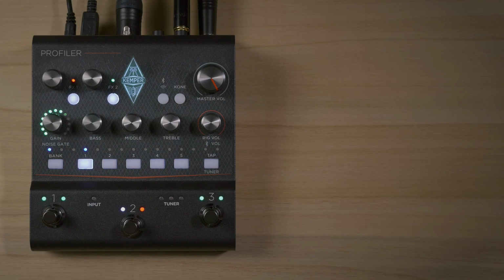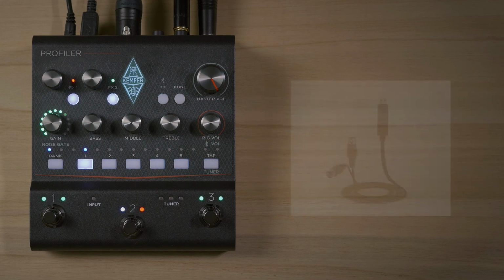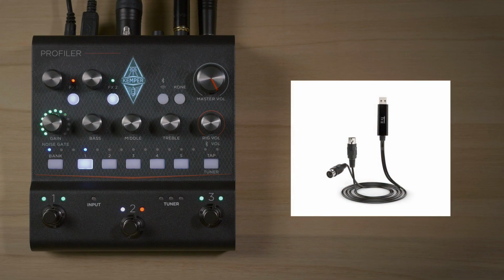USB MIDI can also be used via the USB interface. You can control the rigs and effects in the Profiler player via MIDI program changes and control changes from a universal MIDI foot controller. With a standard USB MIDI adapter, you can also connect MIDI boards with 5-pin DIN sockets to the player's USB socket.